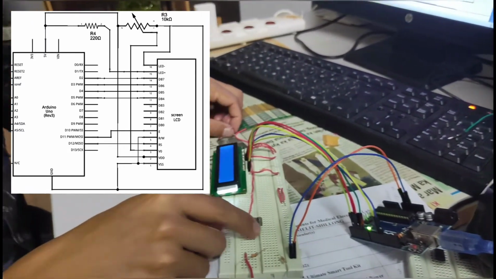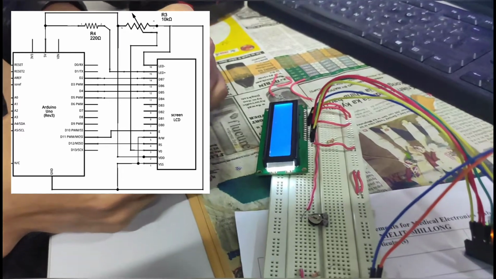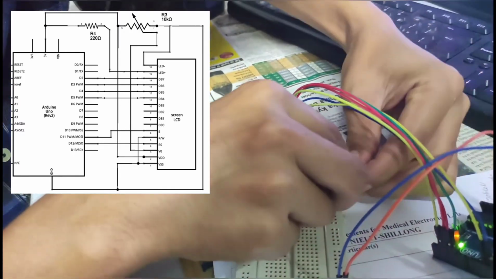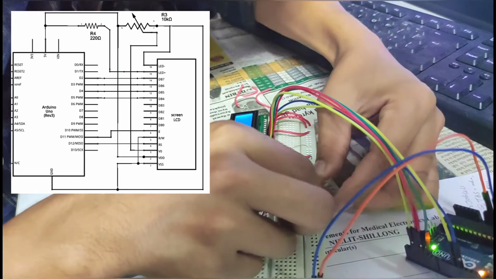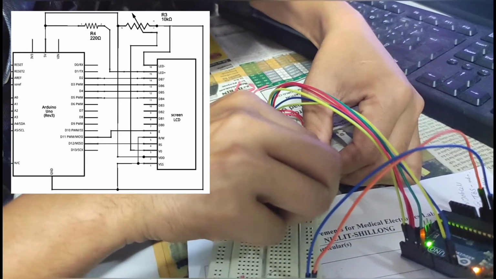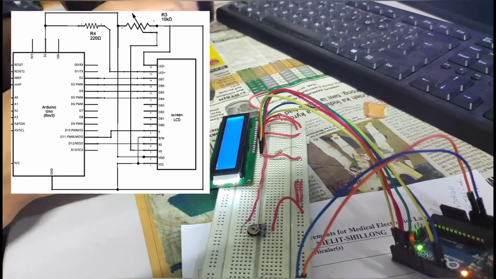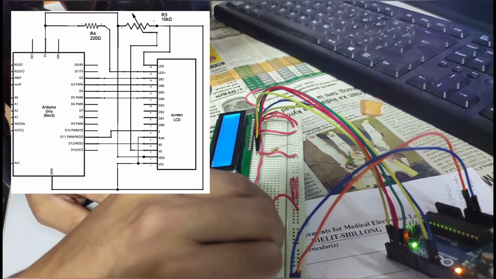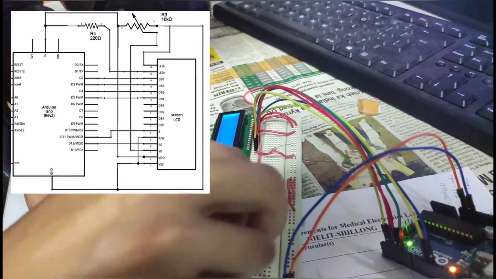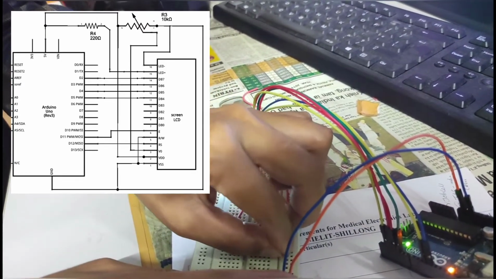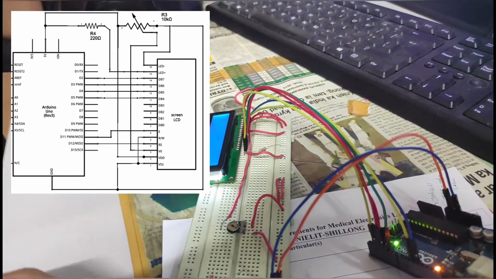And then from this one terminal of this preset, we need to connect to the ground, and the other terminal to the 5 volts. So that's all about the connection.